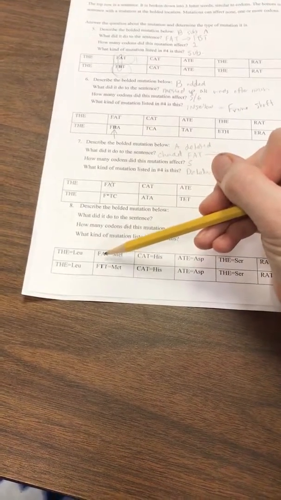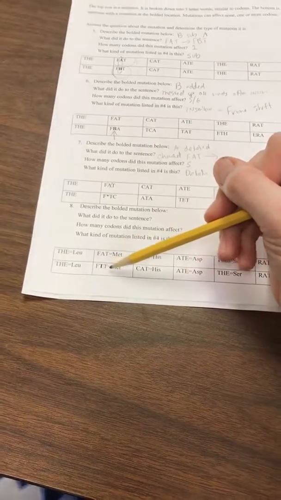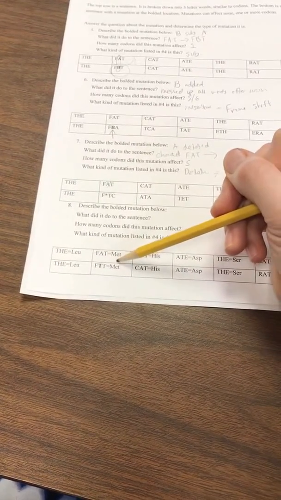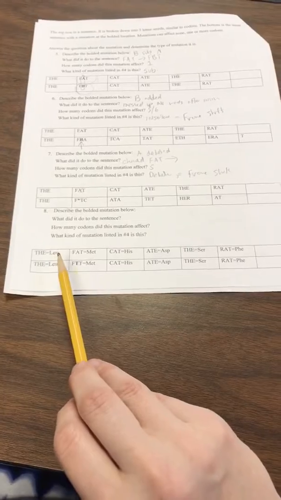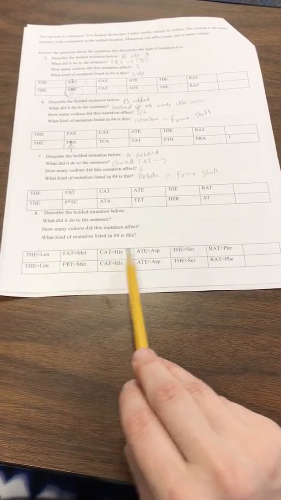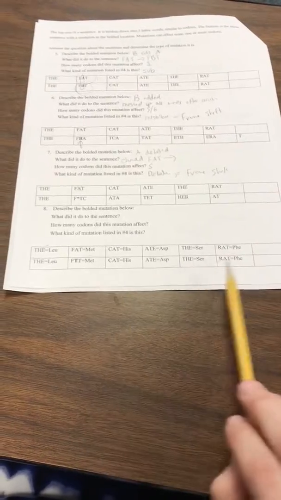Now, even though it did change a base, so this is a substitution, when I put it in the amino acid chart, it still codes for methionine. So my original amino acid sequence is the same.